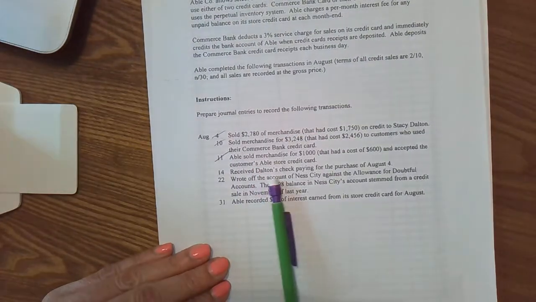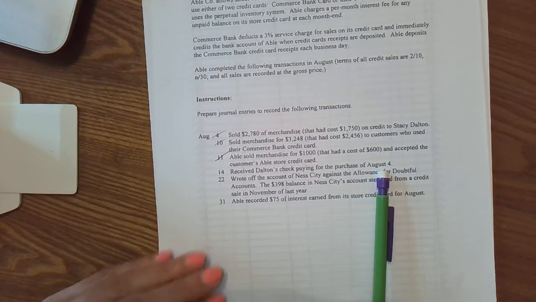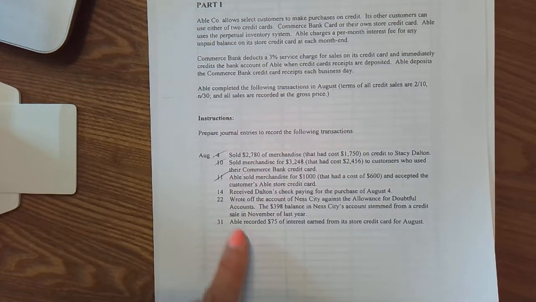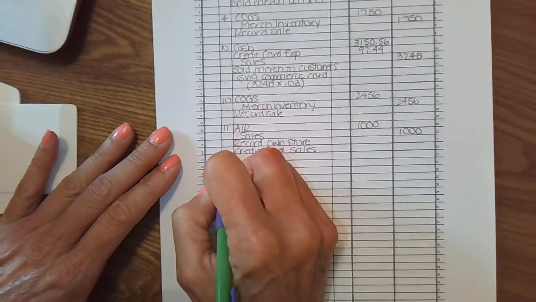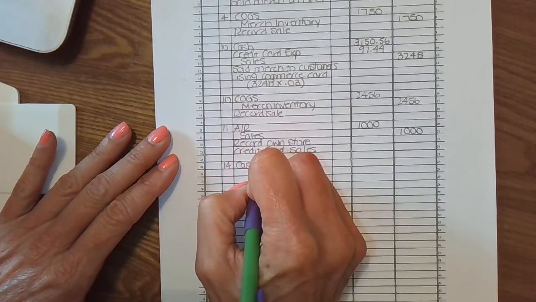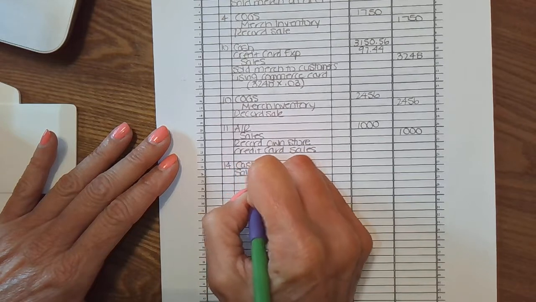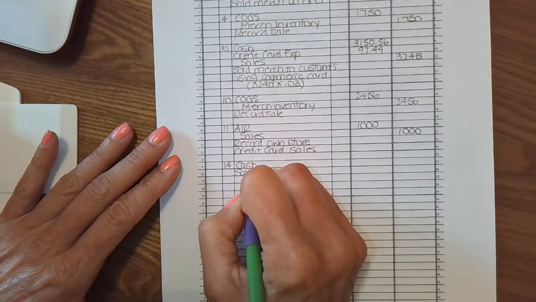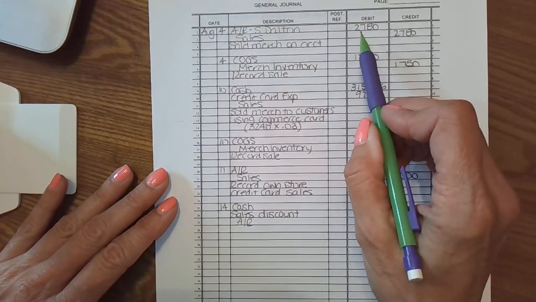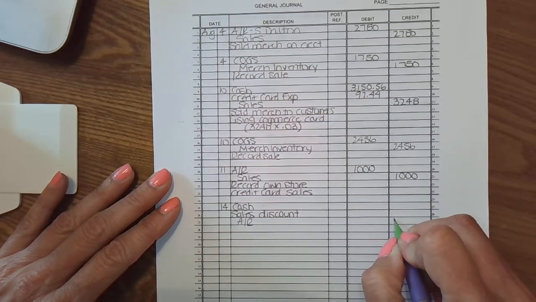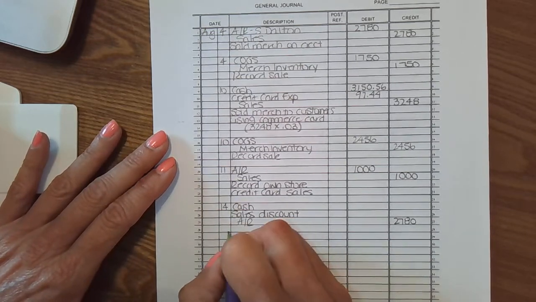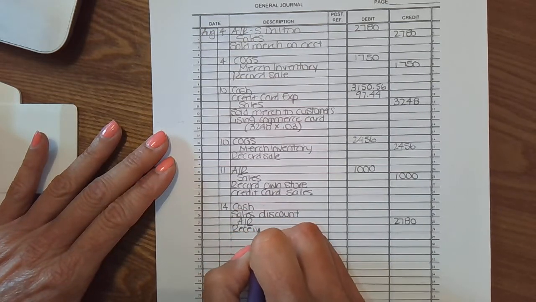on the 14th we received Dalton's check paying for the purchase of August 4th. August 4th again is the amount, and they get 10 days, so that falls right within the terms of the sale. So we'll go ahead and put the 14th. We're going to list our cash, sales discount, and accounts receivable. So again, Stacy owed us $2,780, so we'll go ahead and credit accounts receivable $2,780. And I'm going to put for my explanation here, receive payment on account.